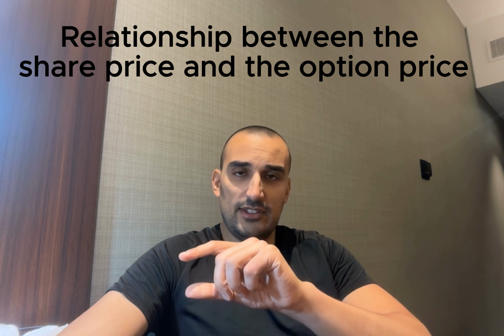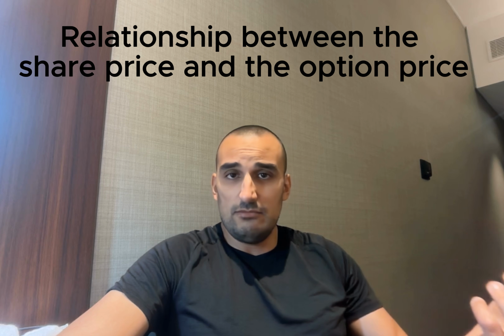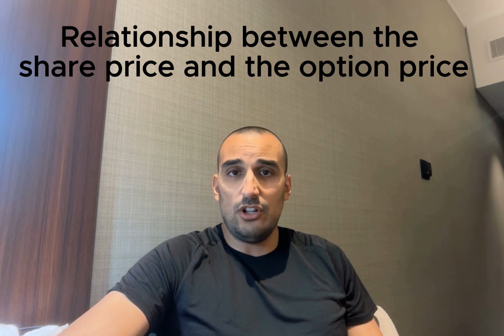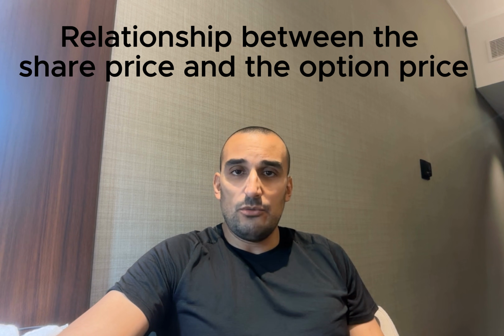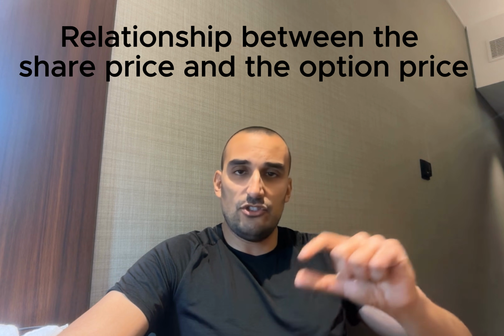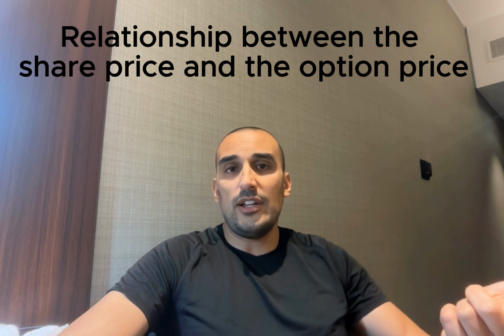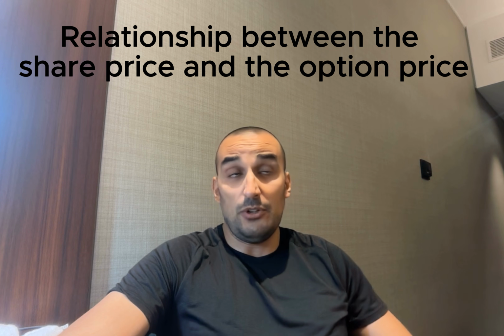For those who don't know, this is an important point to make. The delta measures the relationship between the price of the underlying asset, which in our case is a stock, and how much a change in that price influences the premium of an option.